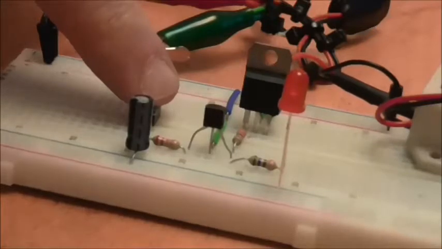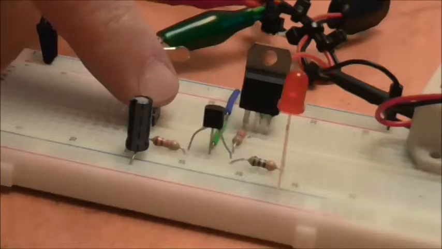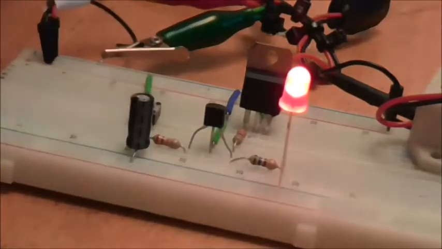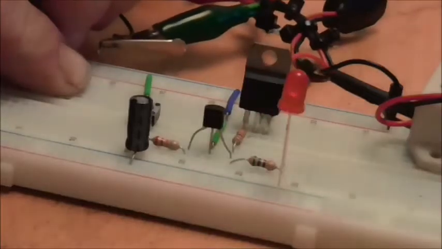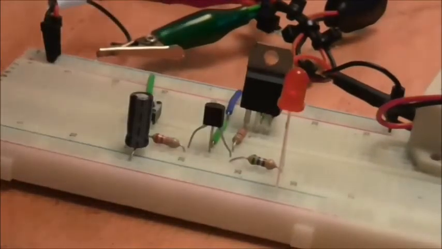If you're ready to remove your headphones, I'm going to press the button 1, 2, 3. Well, that seems to work.